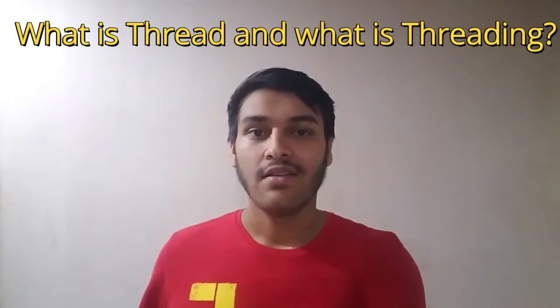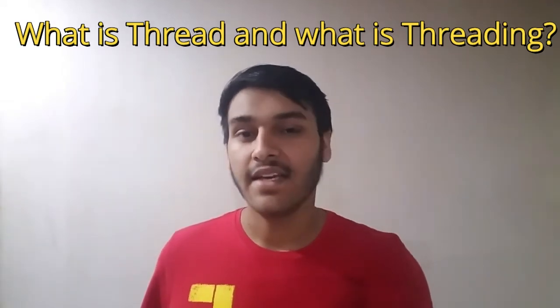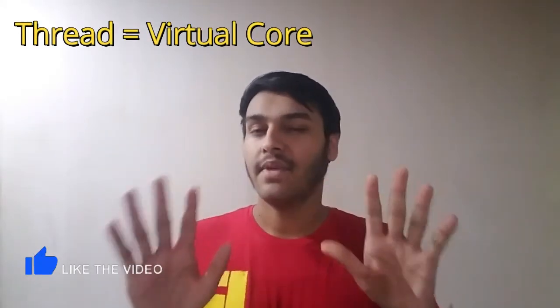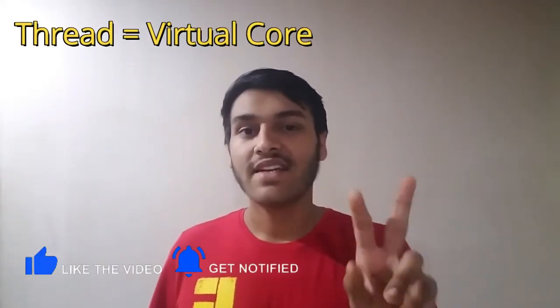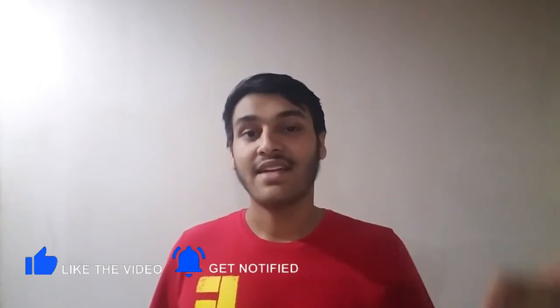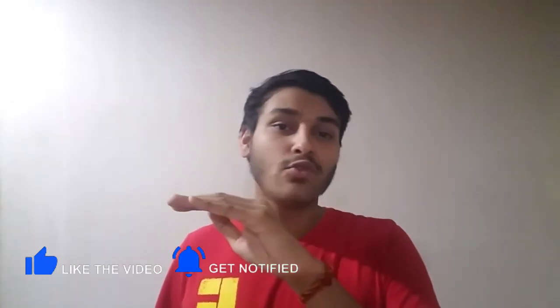If you are a bit familiar with processors, you might have heard of the term thread. So what is a thread and what is threading? A thread is nothing but a virtual core. So what does that mean now? 2 threads in a core, meaning that the core is divided into 2 virtual cores. There is no physical separation between the cores, but they are virtually divided into 2 threads.